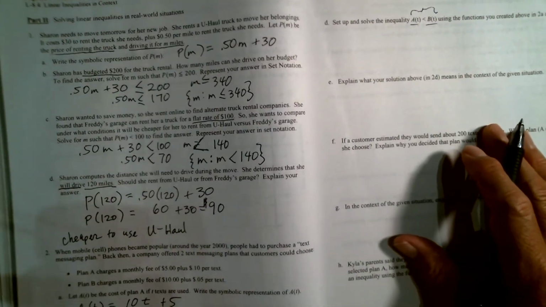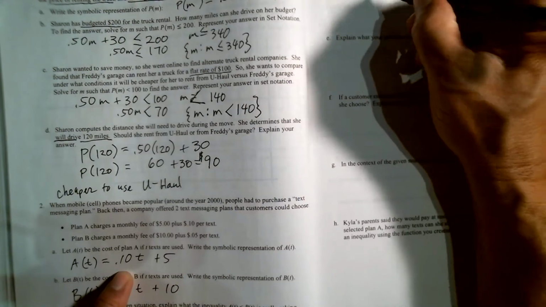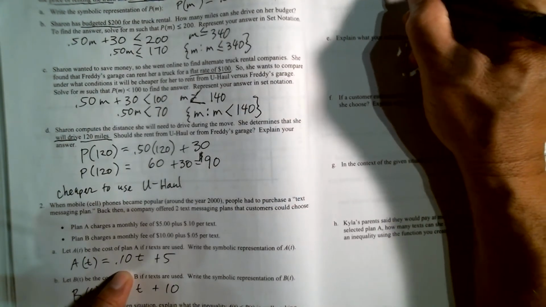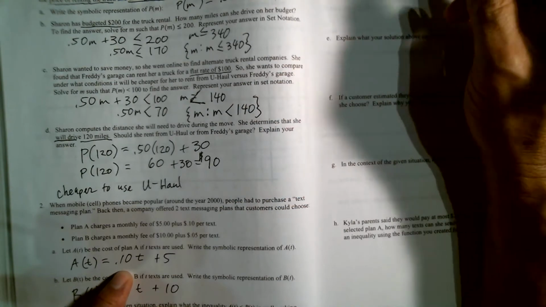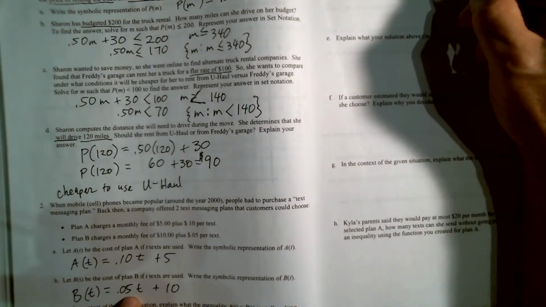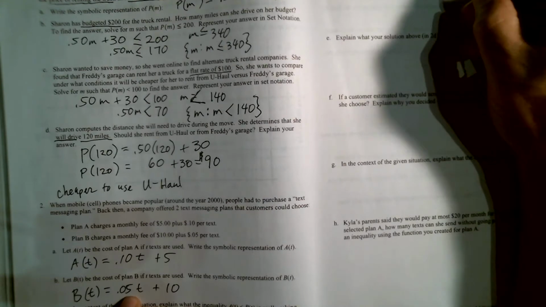So A of T is 0.10t plus 5, which is less than B of T, which is 0.05t plus 10.